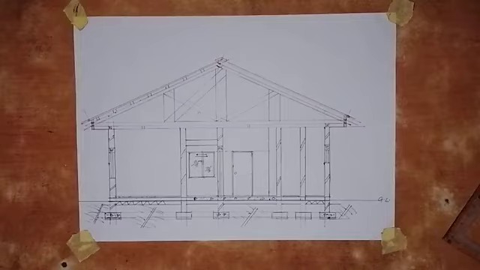Okay, so we have come to the end of the construction of the sectional view of this building. As simple as I've done it here, all you have to do is to practice. Thank you. Keep on practicing, and God bless you.